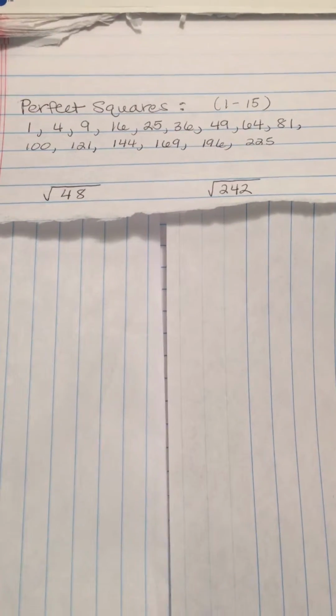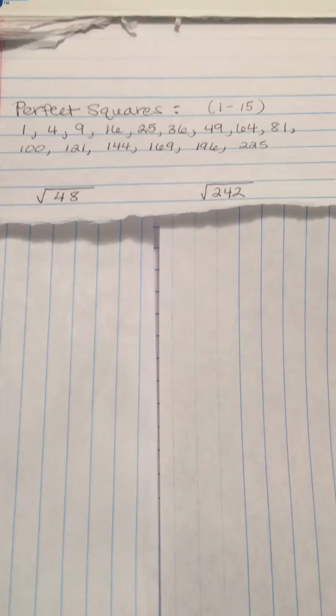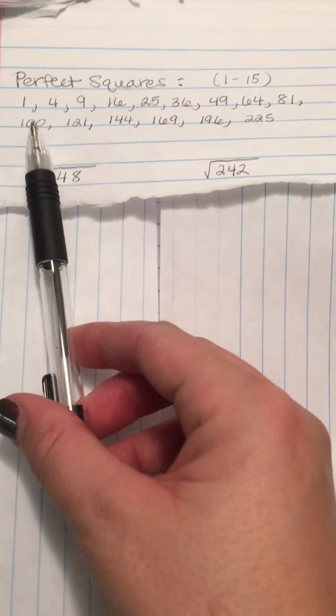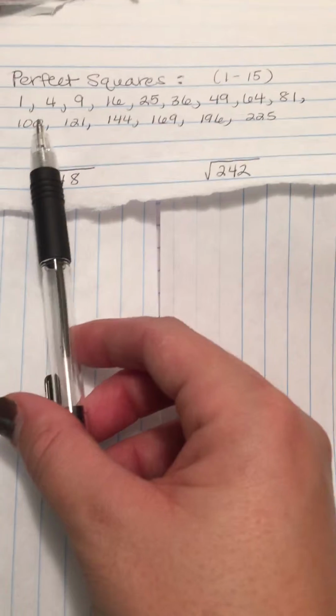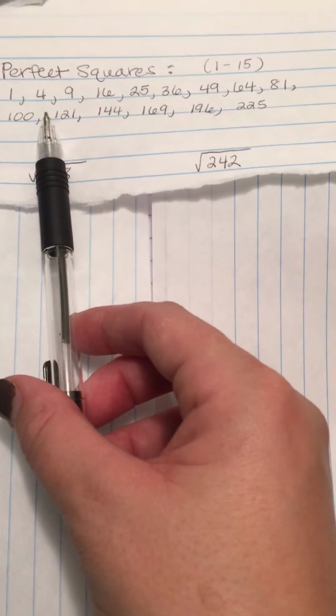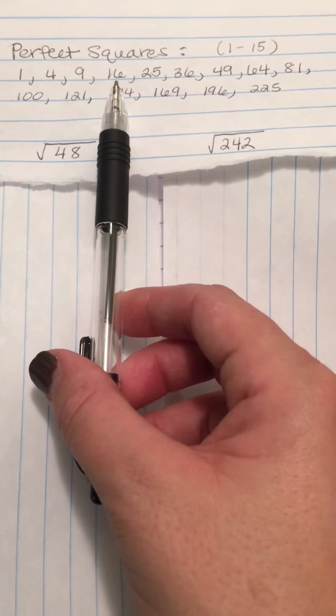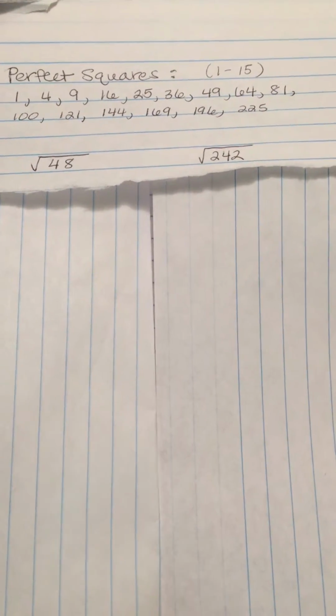We know 48 is not a perfect square, but it actually has three factors that are perfect squares. It's divisible by 1, which doesn't help us very much. It's divisible by 4, which is a perfect square. It's also divisible by 16. So in order to simplify a radical completely, we're going to need to factor out, which means divide.